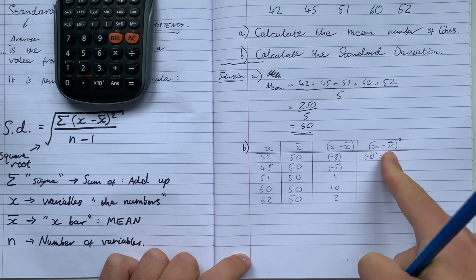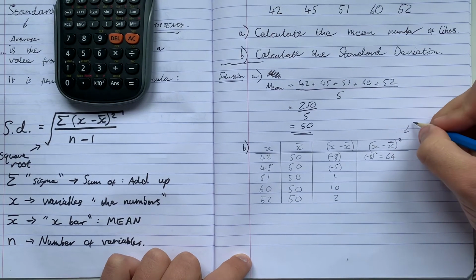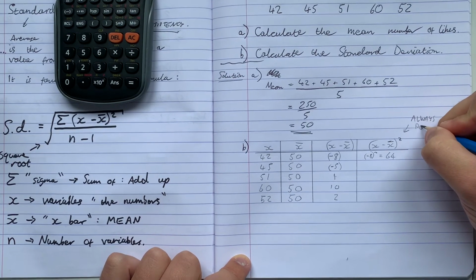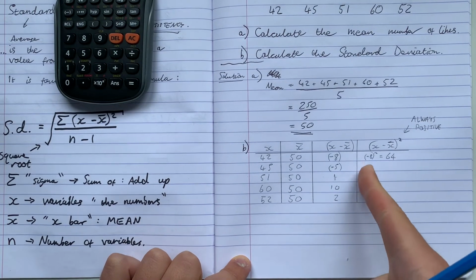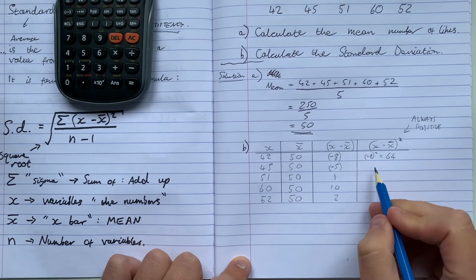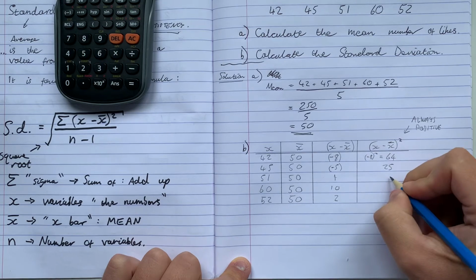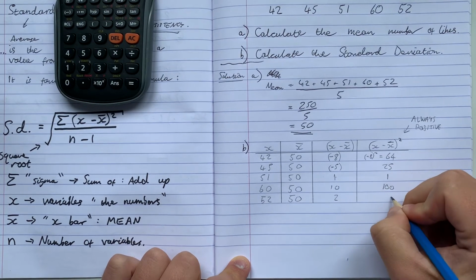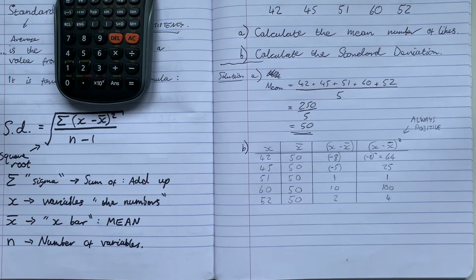So that should tell you something straight away, that this column here should always be positive. Every single number in it should always be positive. So that's a really important note that you should take just now. You should never have a negative number in this last column. Negative 5 squared, well, minus 5 times minus 5 is 25. 1 squared, 1 times 1 is 1. 10 squared, 10 tens are 100. 2 squared, 2 times 2 is 4. And that's our table just about finished.